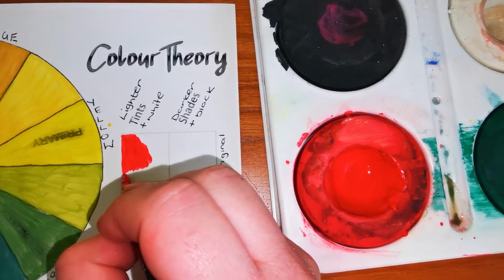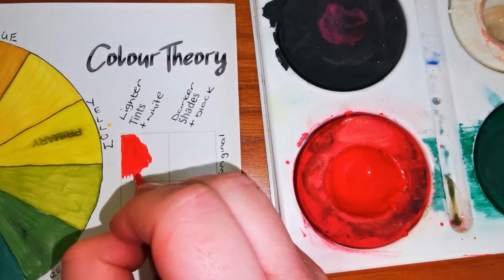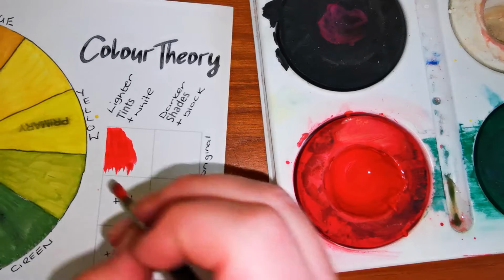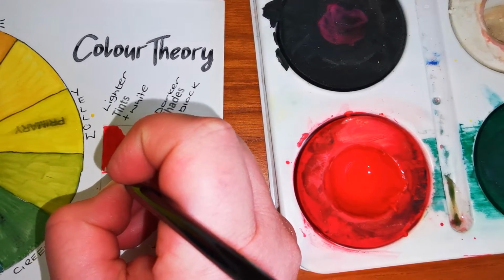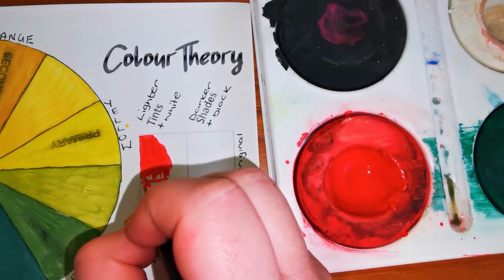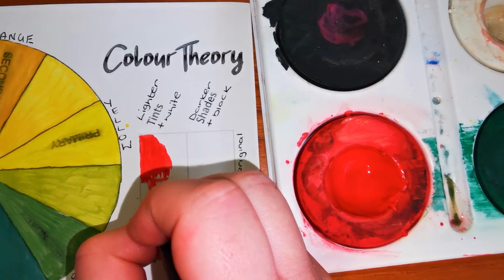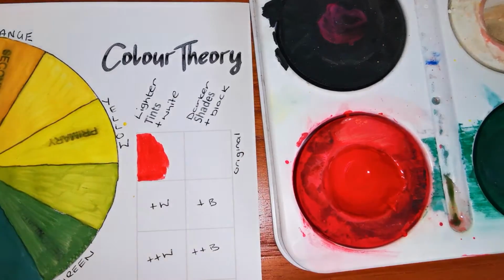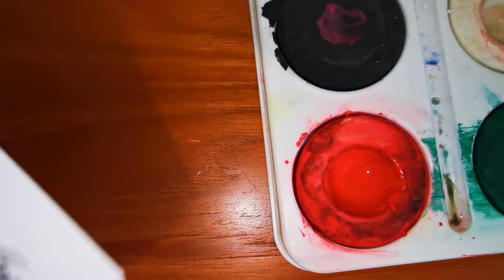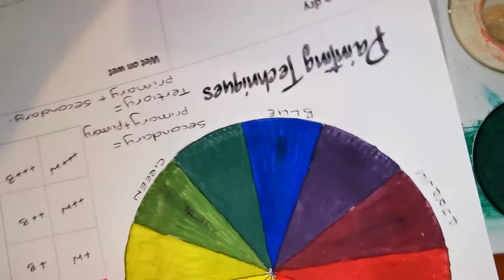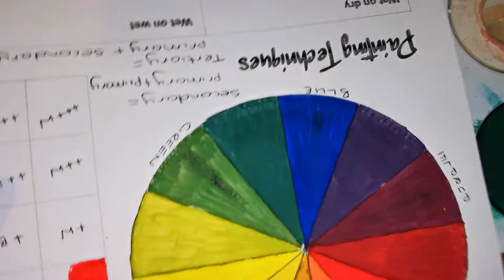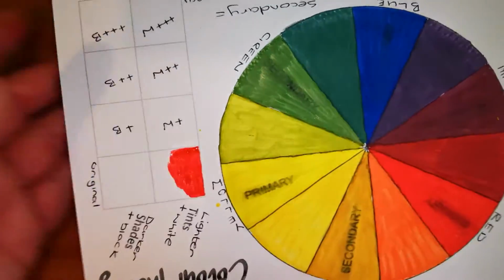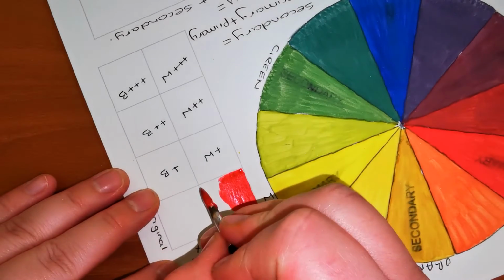They're going to be as small as you can possibly get them. So remember, you can turn your paper if you need to get your hand just a little bit more comfortable. I'm trying my best to get on camera at the same time as get comfortable.